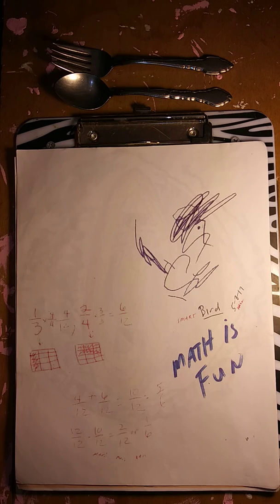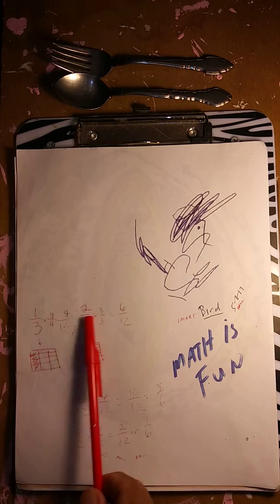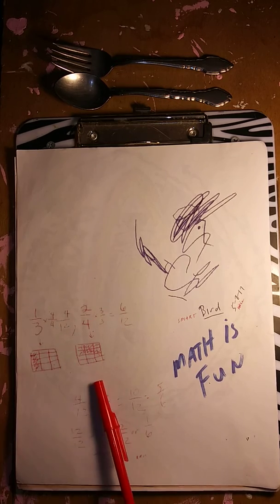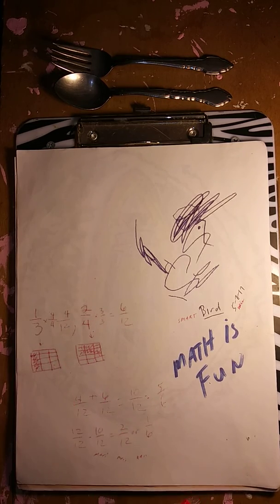That's the question. Smart Bird says, math is fun. I say, yes, math is always fun. Always fun. You know how to do it? It's always fun. Fractions, how to add them, you know, it's fun. Manipulatives and stuff. Okay.